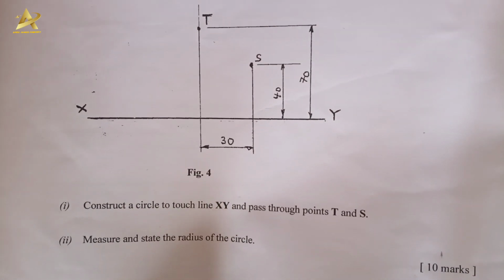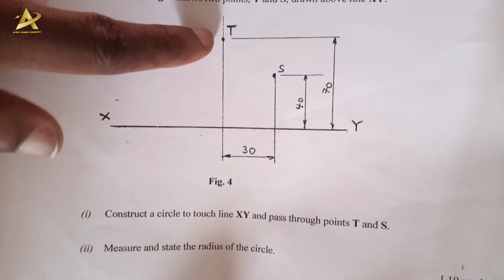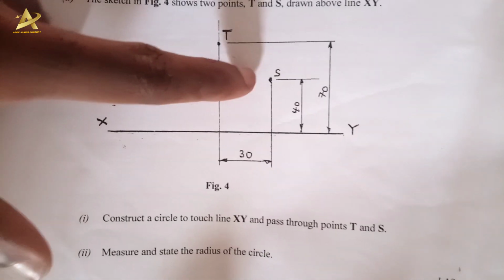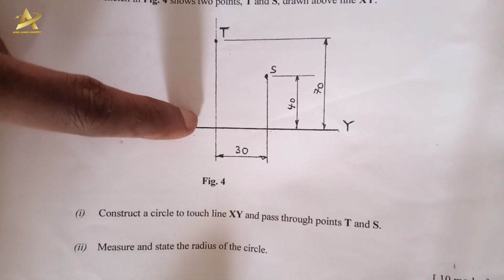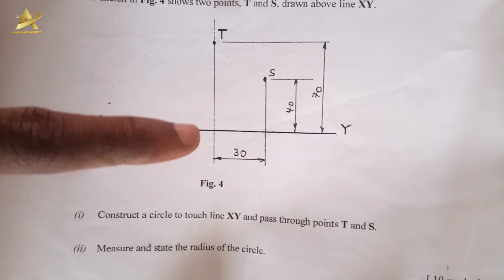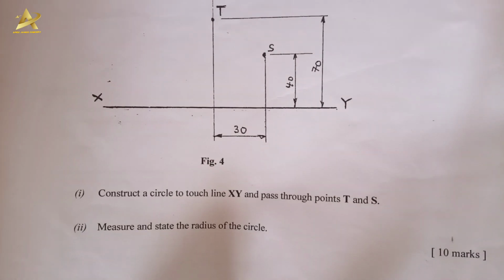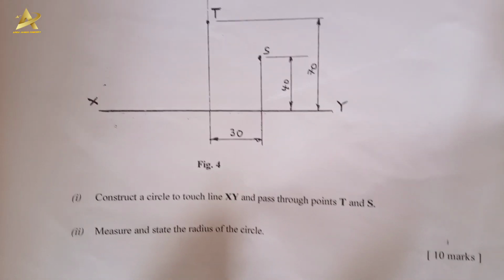Now we're going to be constructing a circle that will pass through T, it will pass through S, and to touch this line XY. That means XY will be a tangent to that circle. So let's start that immediately.